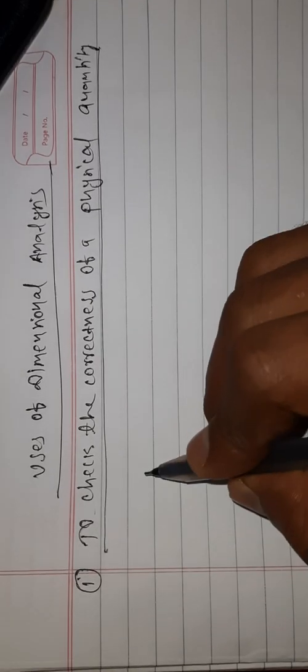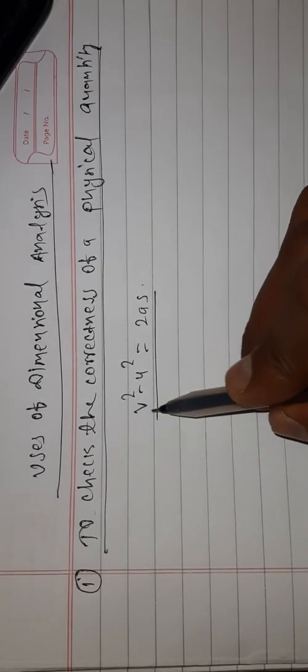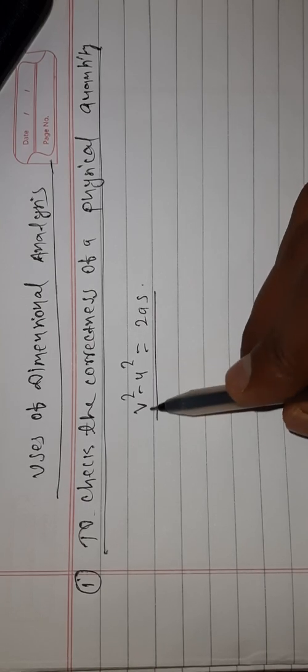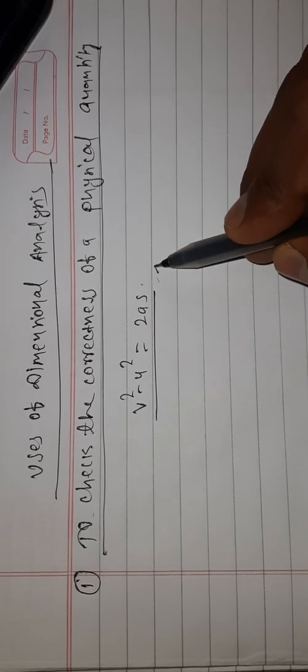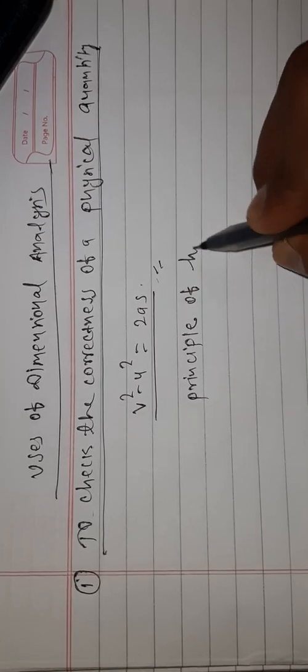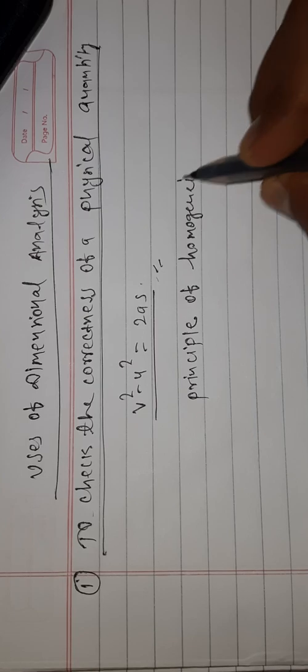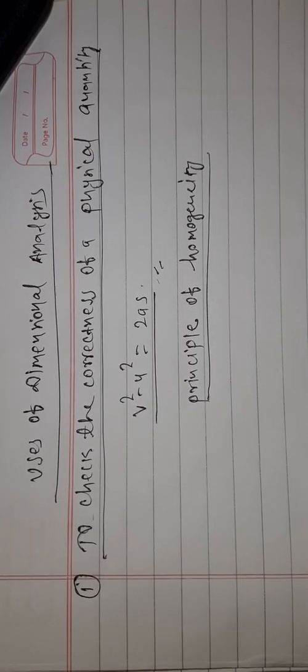Suppose we have a given equation that is v square minus u square is equal to 2as, okay, and if the left physical quantity of this equation, including all dimensional values, is equal to the right side, then this equation will be dimensionally correct, okay. And this principle is also called the principle of homogeneity, or the consistency of dimensions also we can say.